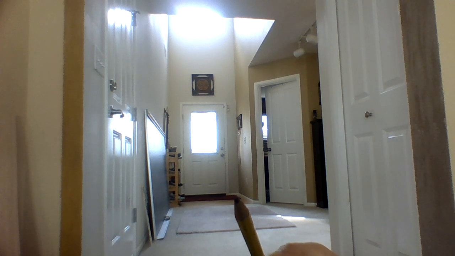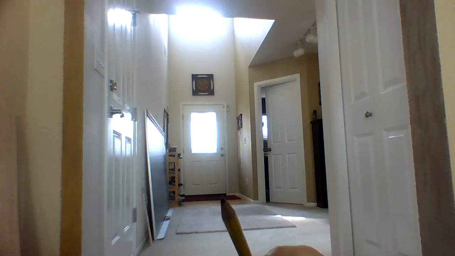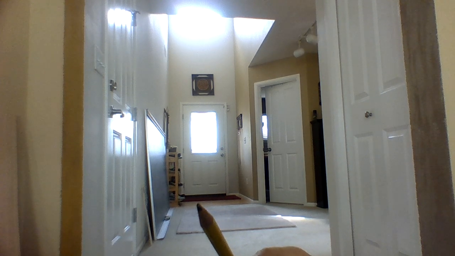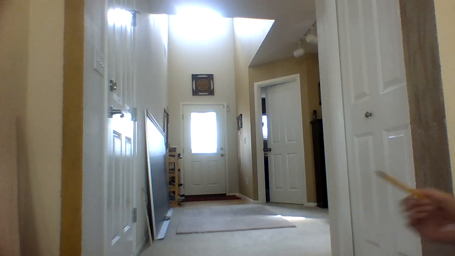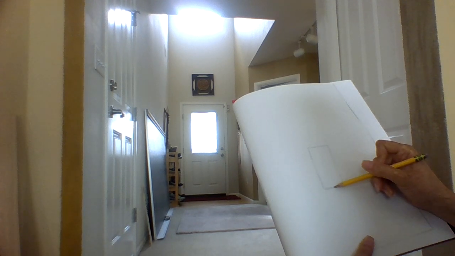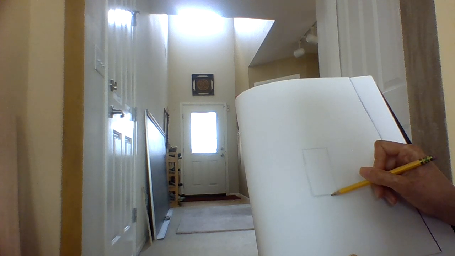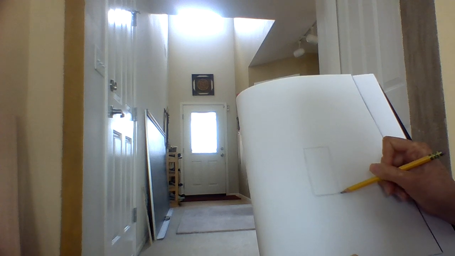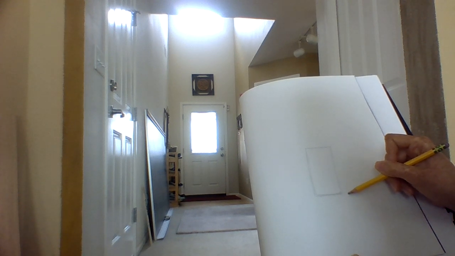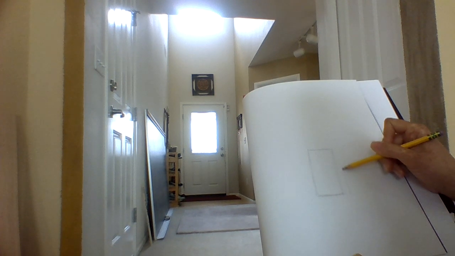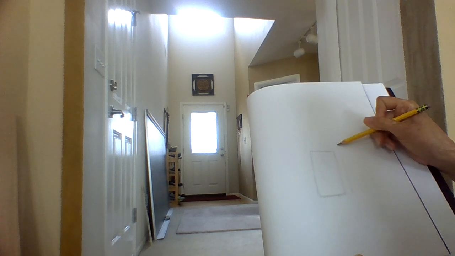Then the next thing I'm going to do is look at this width from the door, right here where the door ends, to this wall right here. That width is maybe about 1, 2, 3, 4 widths of the door. So on here, I'm going to divide my door in half and then in fourths. This width right here would be the width of the edge of that wall. So now I'm going to draw the edge of that wall in.